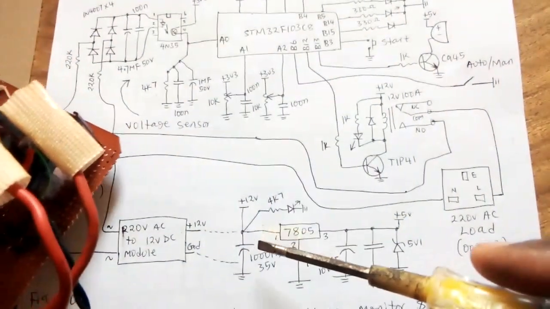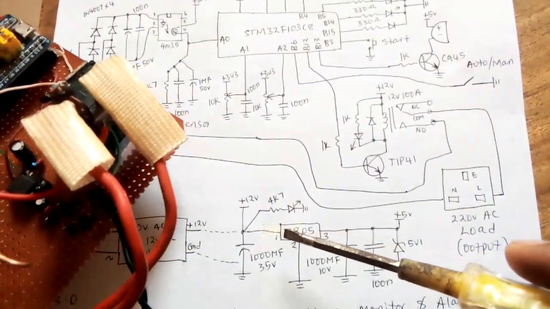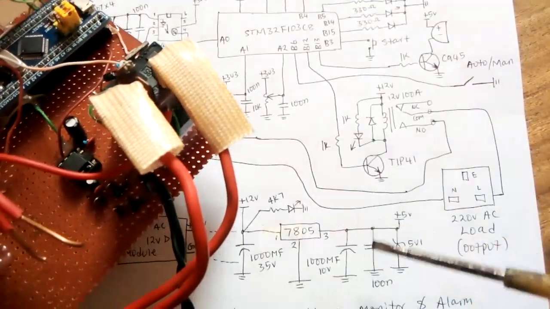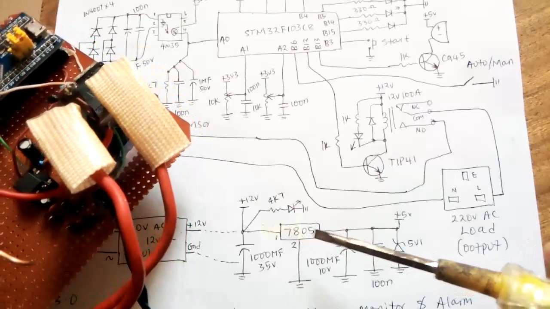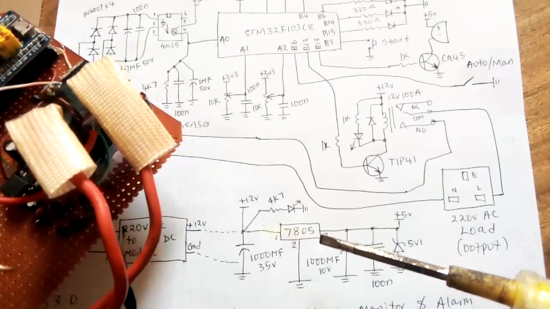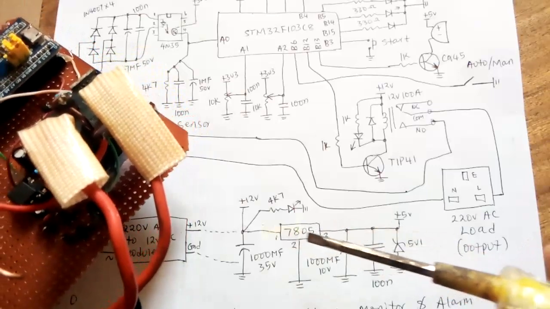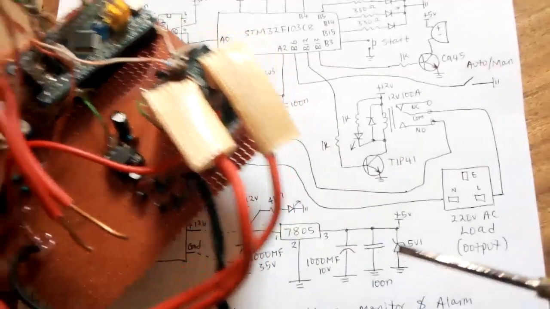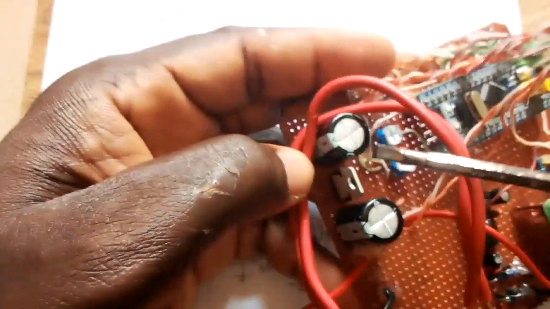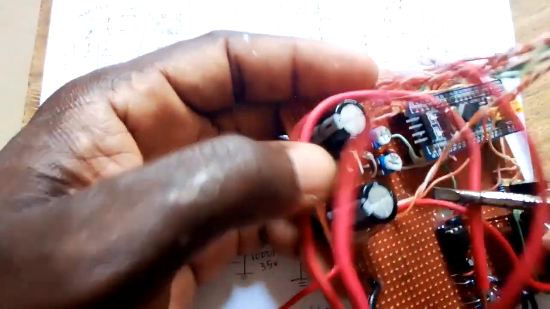So which is what you have here. This is the input of the regulator, this is the output. The output is 5 volt. Take note, this is 7805. Don't go and use 7905, because 7905 is negative 5 volt. This is positive output, so 7805. Then we also have your polarized and non-polarized capacitors, Zener diode. So you can see them all here.